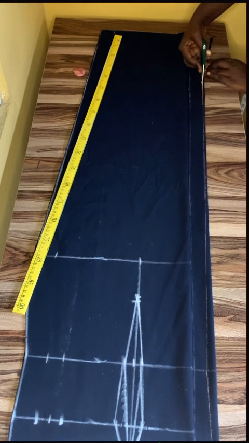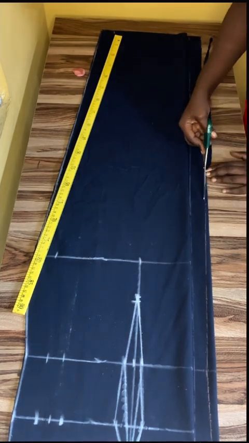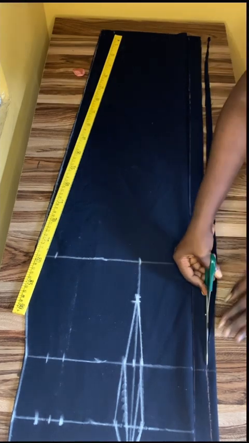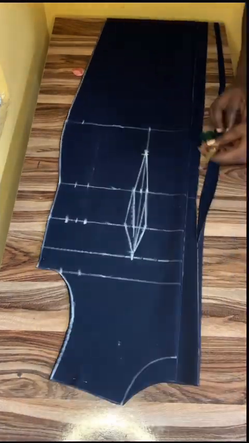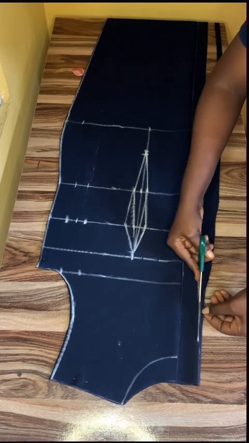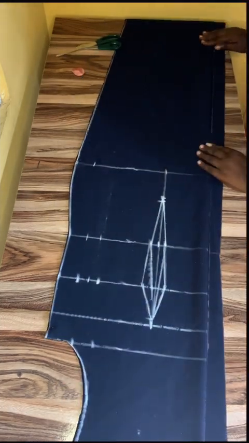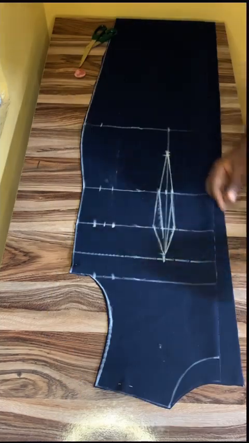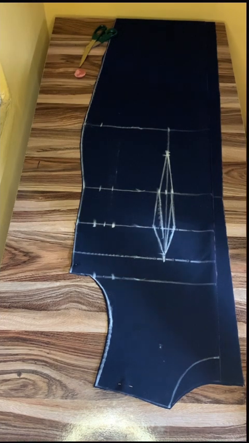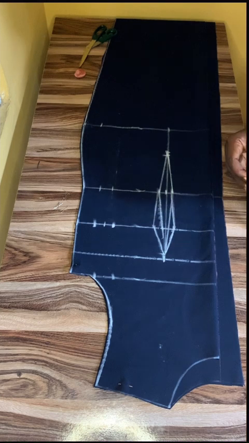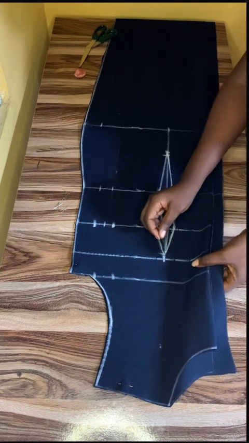Now this is to enable us to eliminate zipper bulge, okay, so we don't have any extra fabric folding at the back, the waistline at the back of the dress. So after we are done with this, the next thing we're going to do is transfer this dart that we have to the back parts, to the other side, to the other fabric.